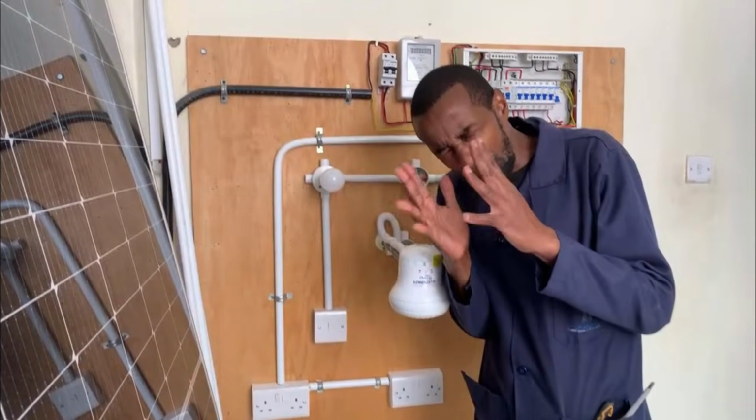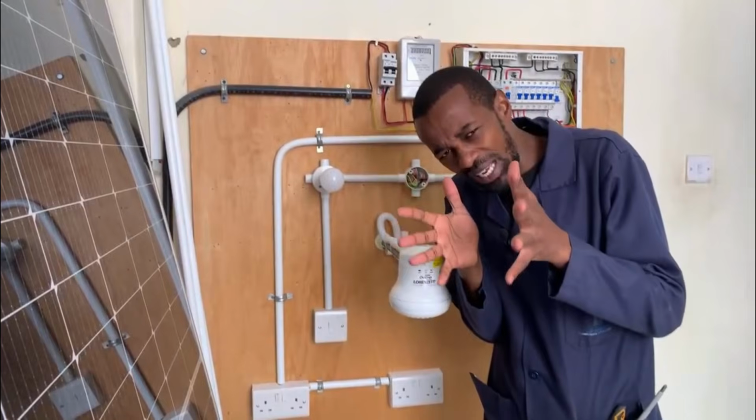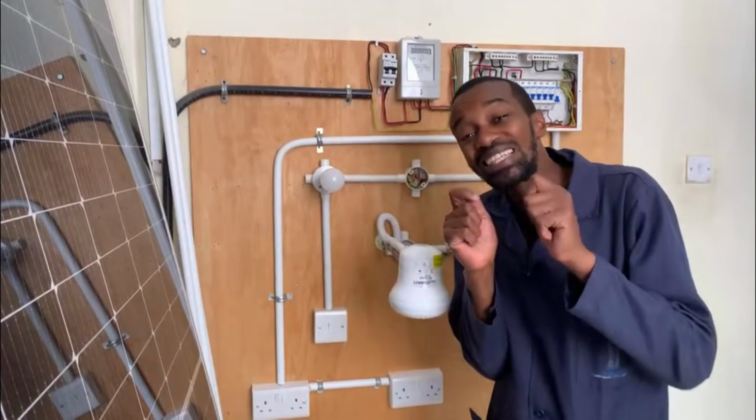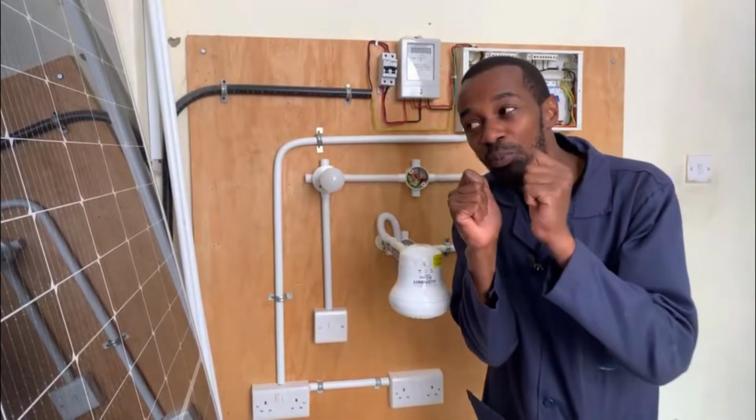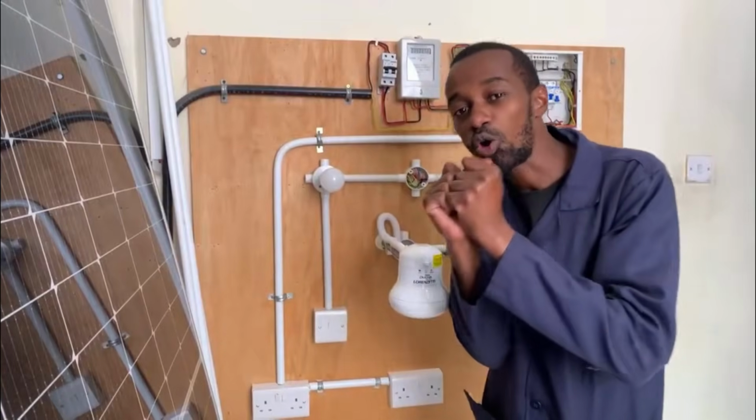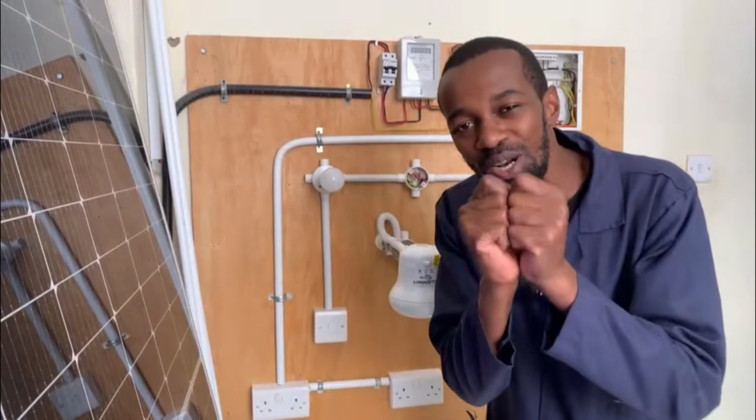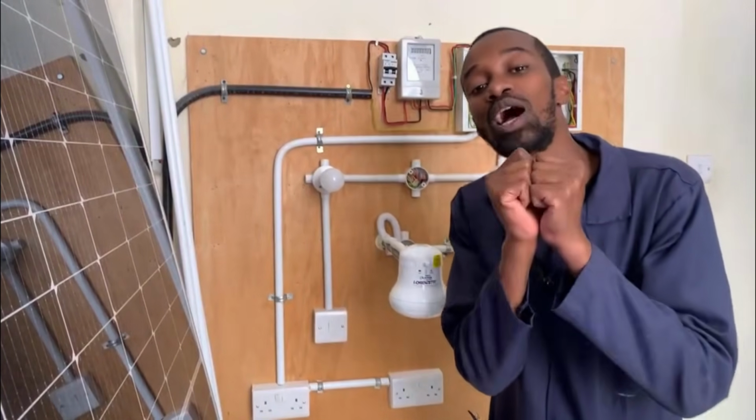Which is the best place for you to place a consumer unit? What dictates where the consumer unit will be installed, or what informs your decision on where to install a consumer unit?